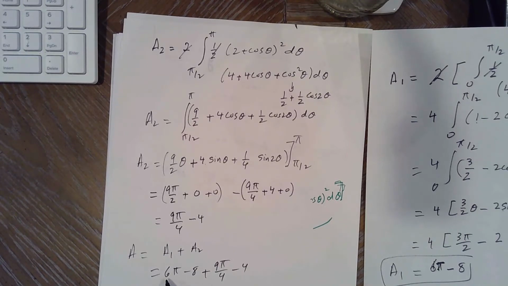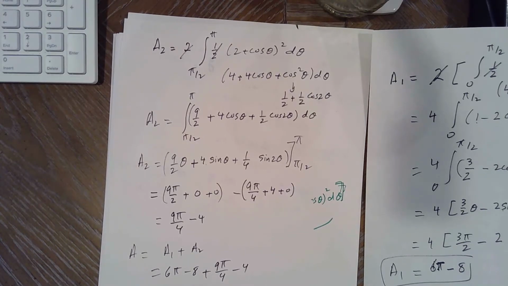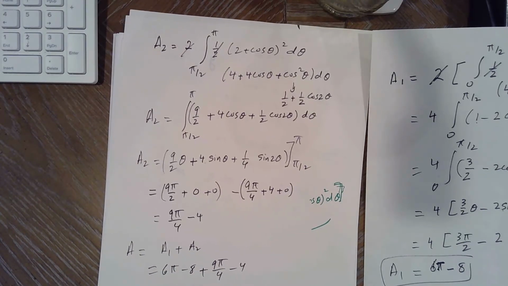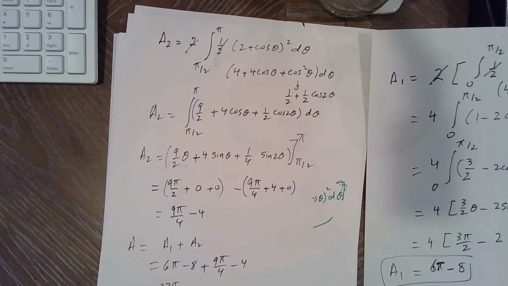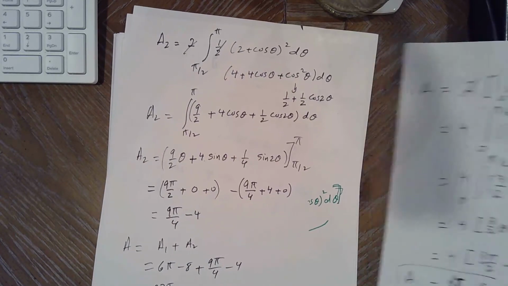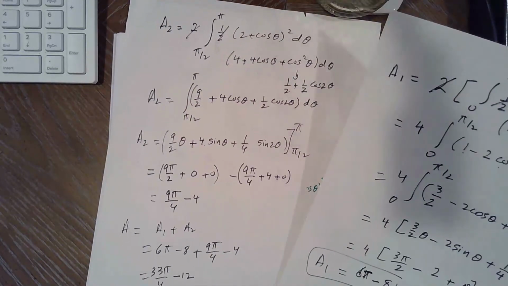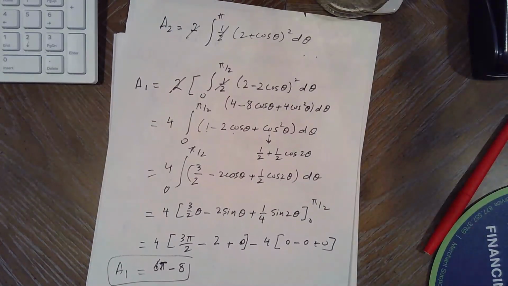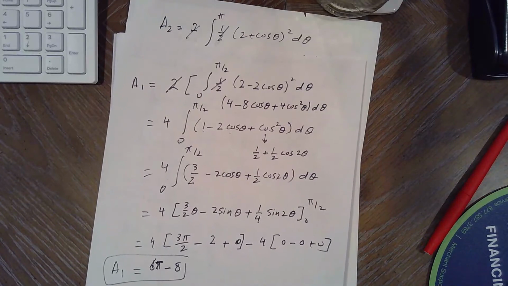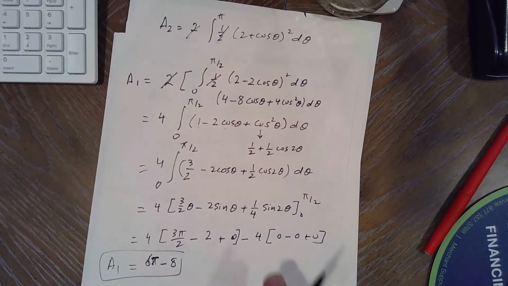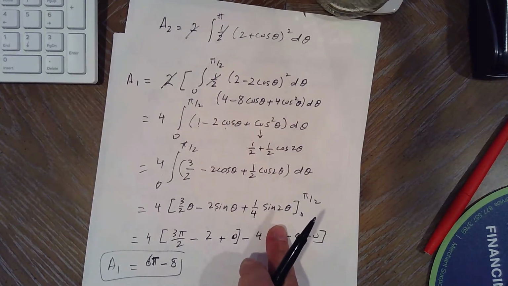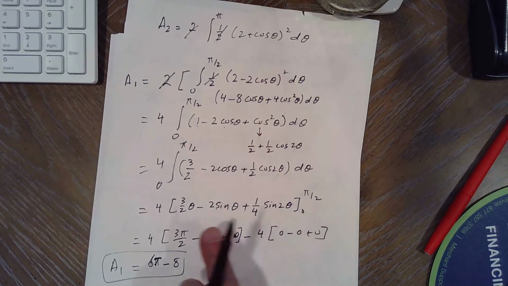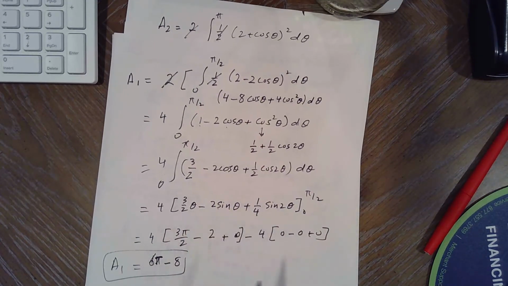which would be 24 plus 9, 33 pi over 4 minus 12. Well, I might have made a mistake somewhere because in my notes I have 21 pi over 4. So let's check the math. So if you put pi over 2 there, oh, I see.